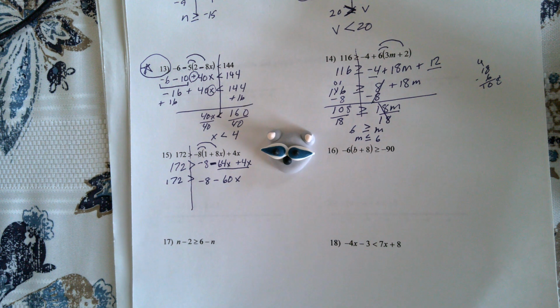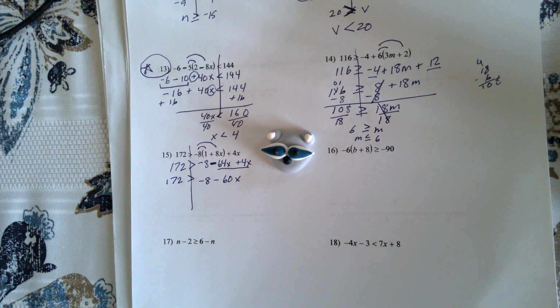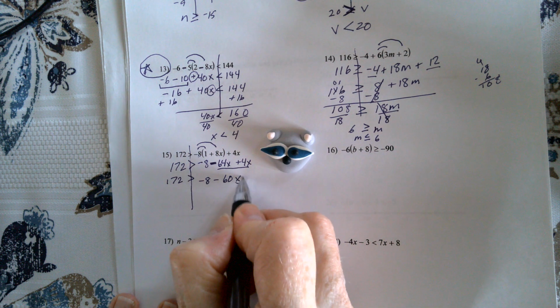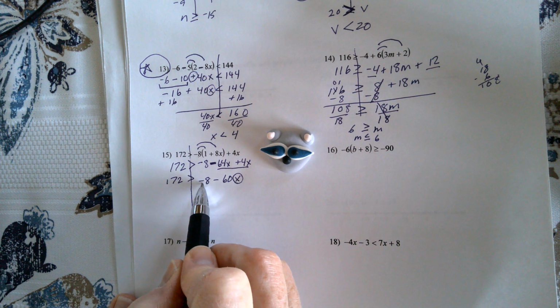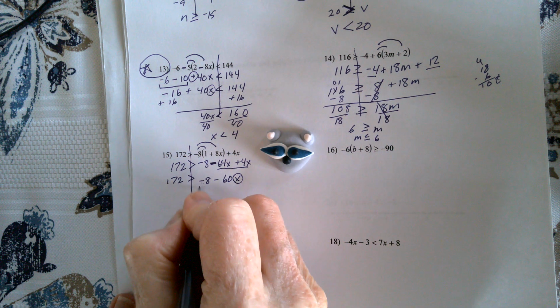Now we, ma'am, AM are the last two letters. Undo add, subtract, then multiply, divide. We want x by itself. We get rid of this 8 and then the 60.